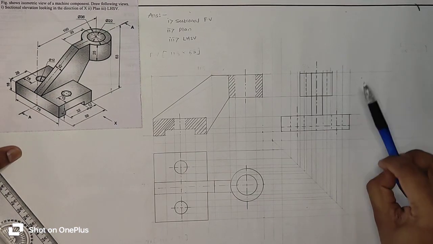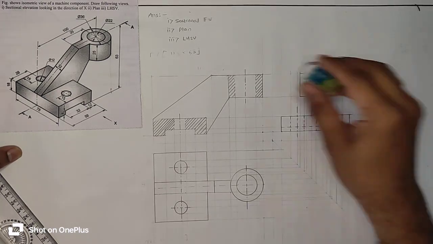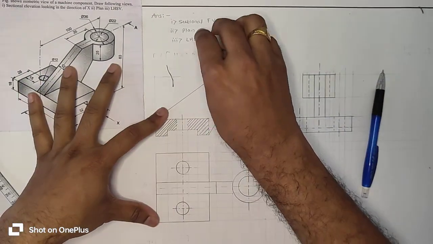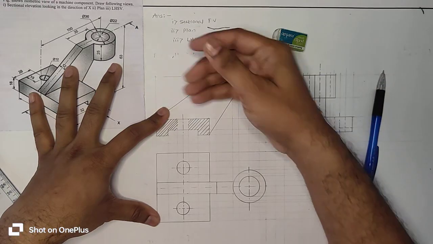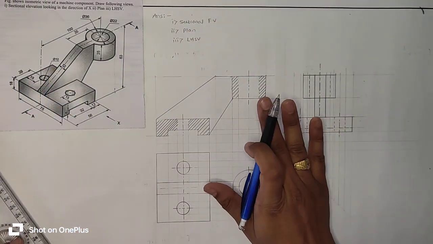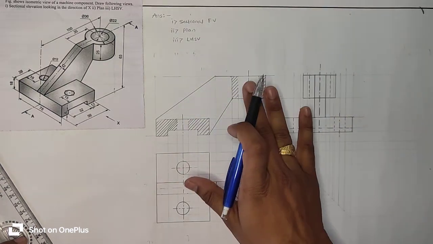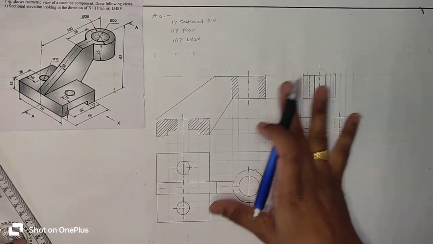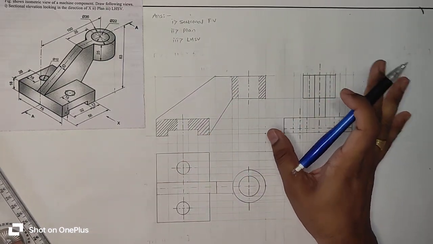So here a total of 16 dimensions are given, so we will draw approximately 5 dimensions on each view. In front view, whichever dimension is mostly visible, we will draw that dimension in front view, and likewise for top view and left hand side view.